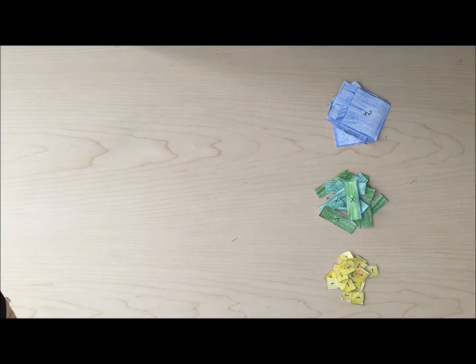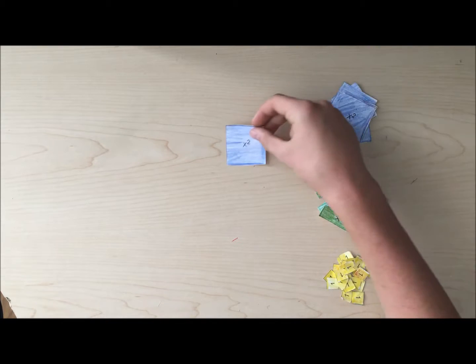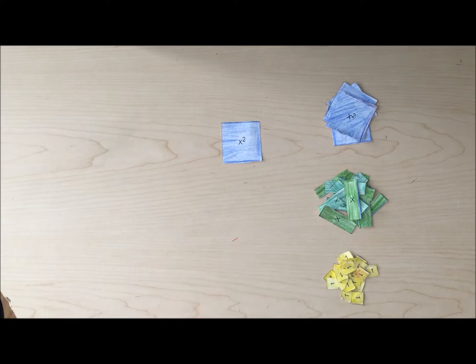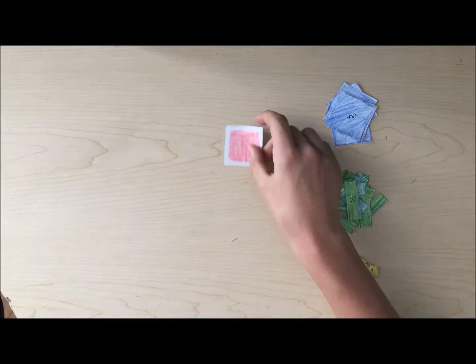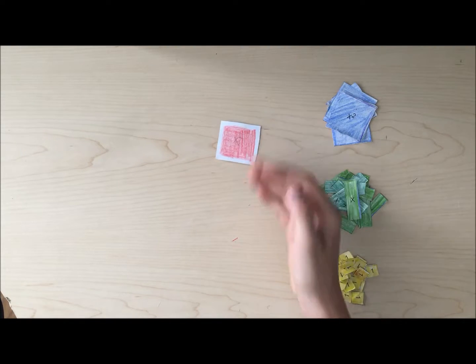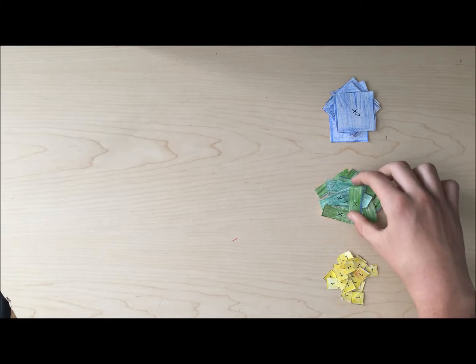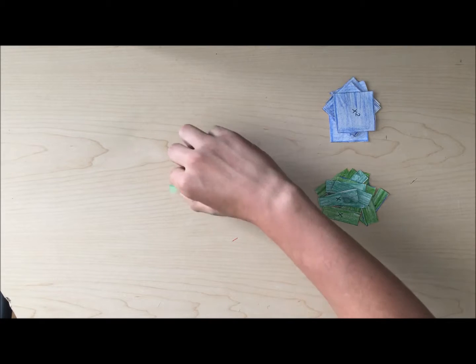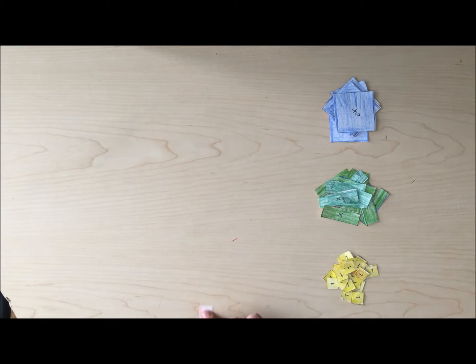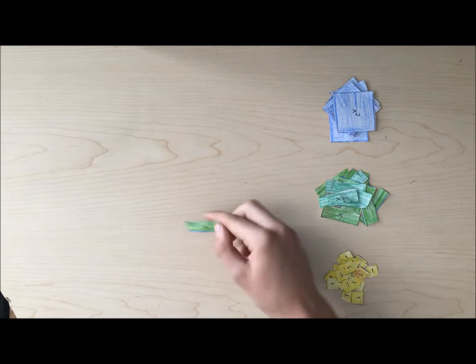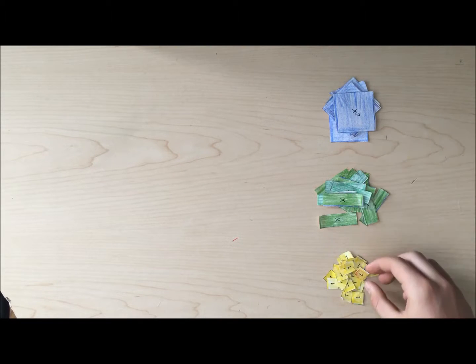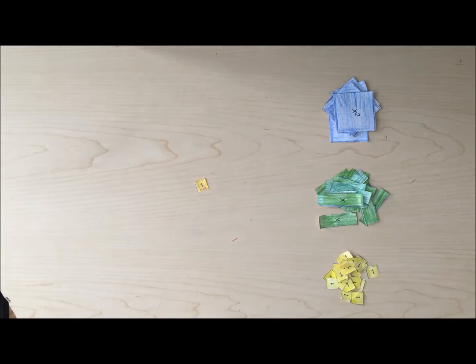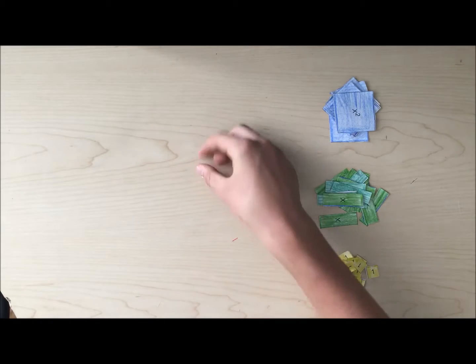Today we're going to be learning about algebra tiles. First, let's explain their values. The biggest one is x squared, which can also be negative x squared. I put the red on the back to represent the negative. The next one is the medium one, which is x, which can also be negative x, or positive x. The last one is the smallest one, which is 1, which can also be negative 1.